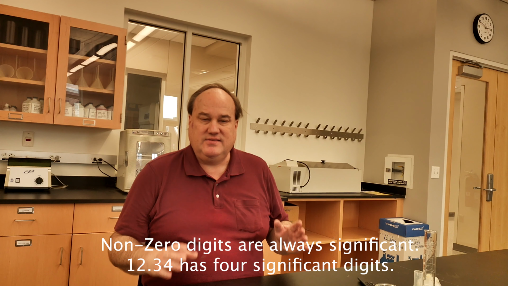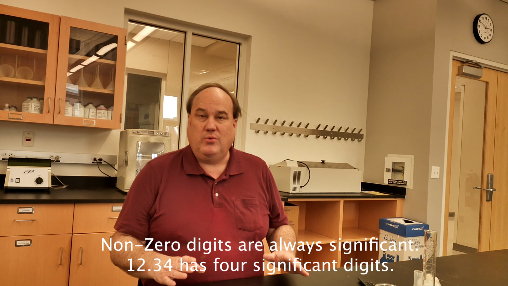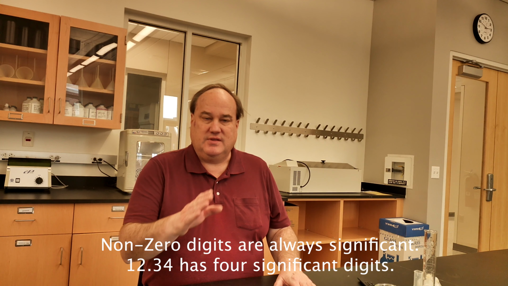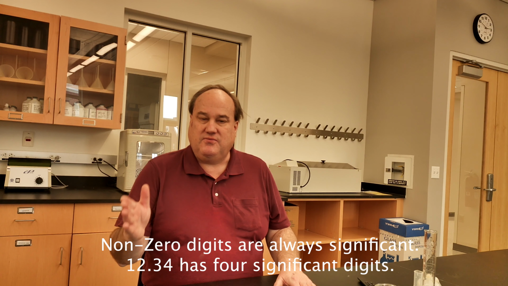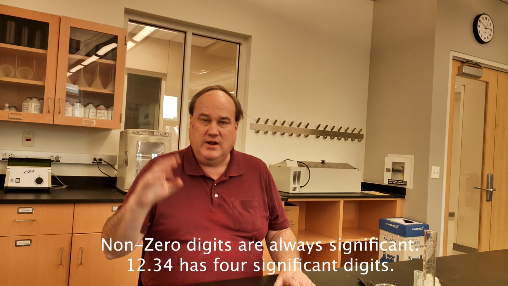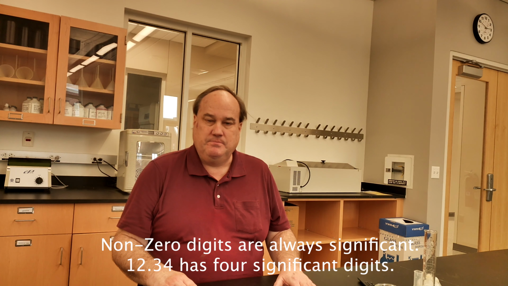So this brings us to our next topic, and that's significant figures. When recording and using measurements, we follow a few key rules for significant figures. And so it's important to remember these rules. Number 1, non-zero digits are always significant. So the number 12.34, for example, has 4 significant digits.